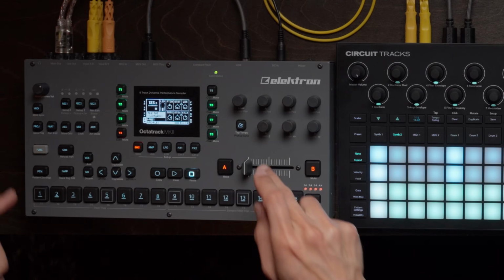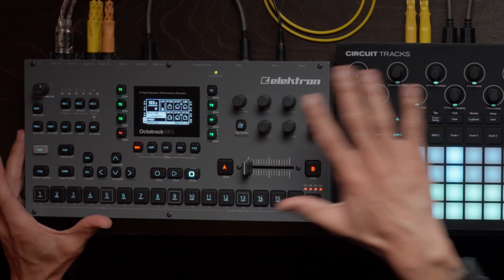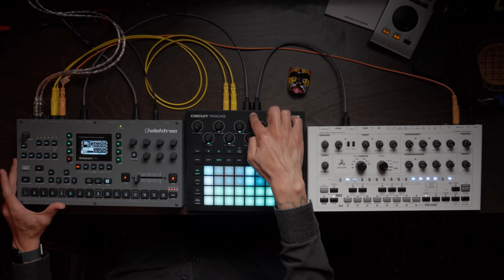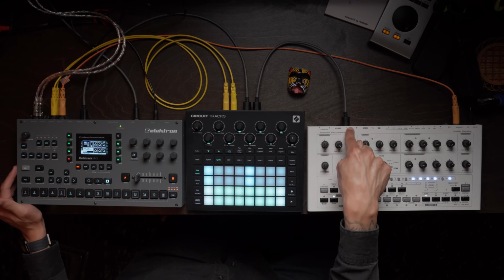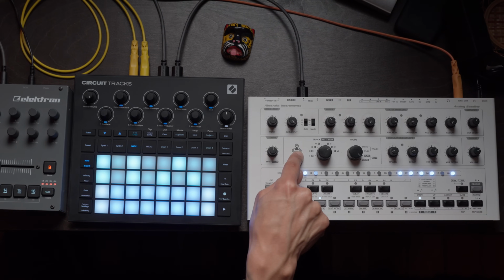Okay, so it all starts here on the Octatrack, right? This is our primary clock and everything else follows. Clock out of here is going into Circuit Tracks. Circuit Tracks is sending just MIDI data into the Avalon Bassline, no clock information, because I want to use Circuit Tracks as the sequencer instead of the Avalon's sequencer.